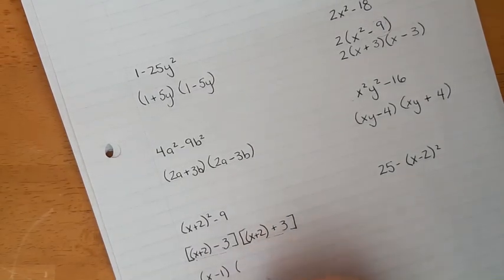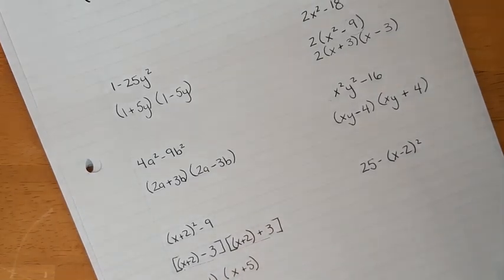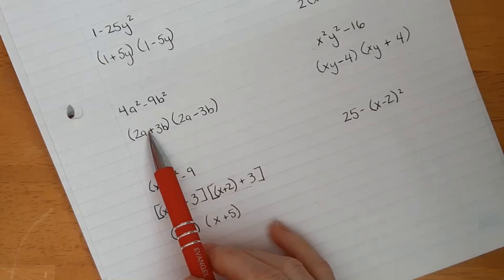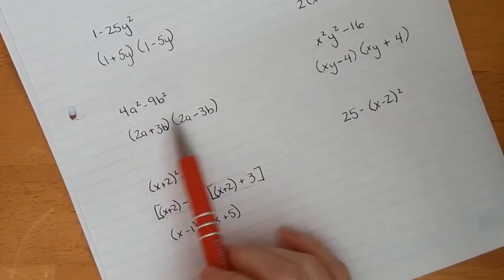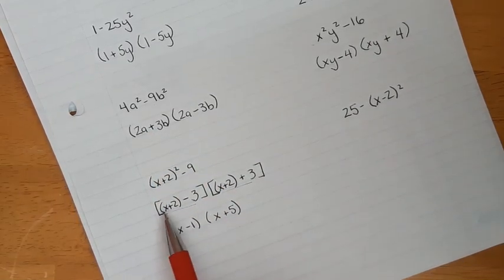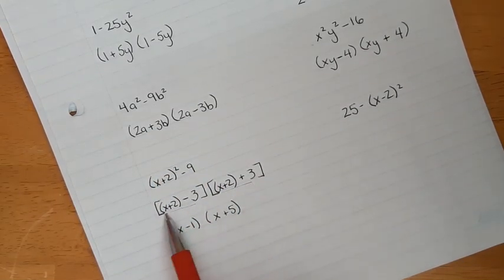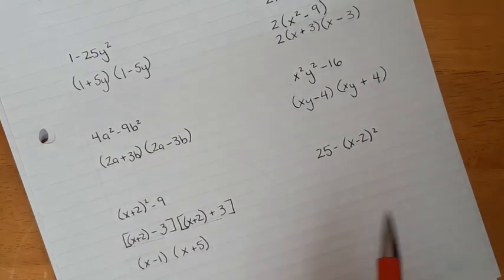This is x plus 2 plus 3 to give us x plus 5. So the vast majority of these questions, the final factors are going to be identical to themselves, except for one's going to have a plus and one's going to have a minus. These ones are going to be different because you're going to have to do a bit of simplifying after you sort of do the initial difference of squares factoring.